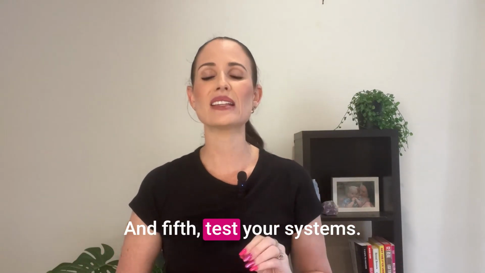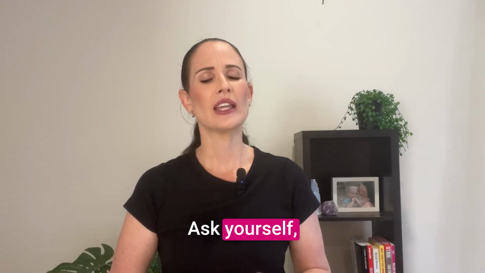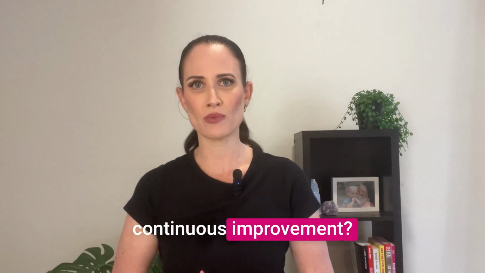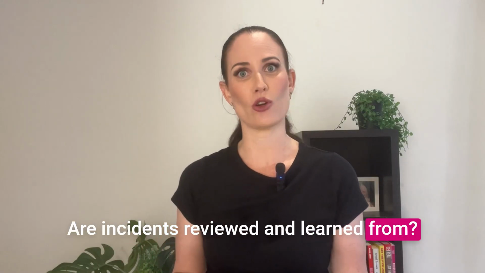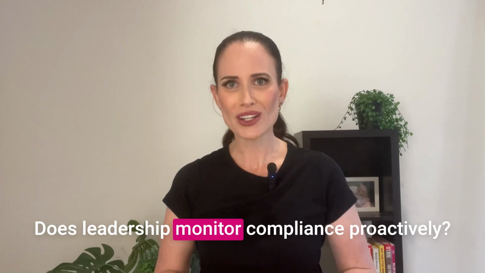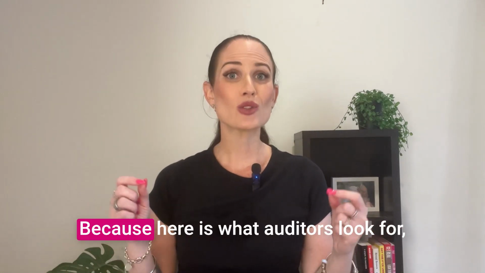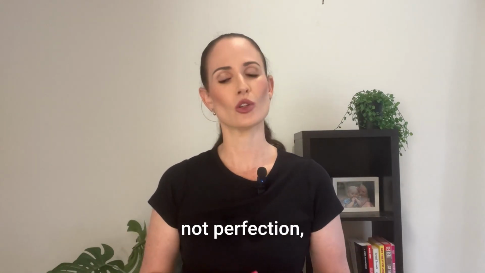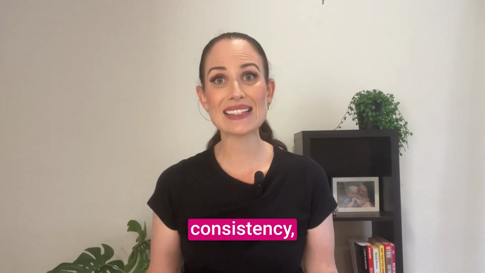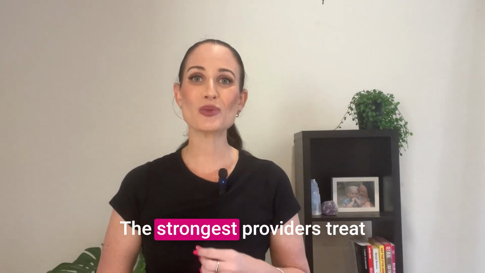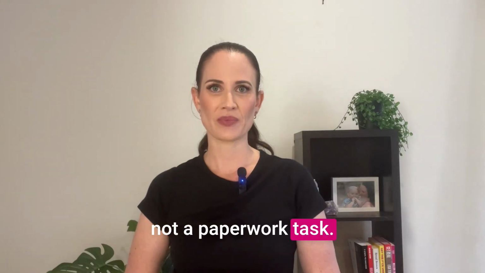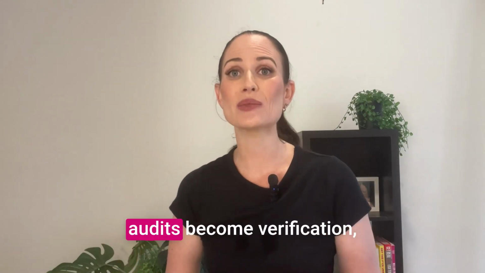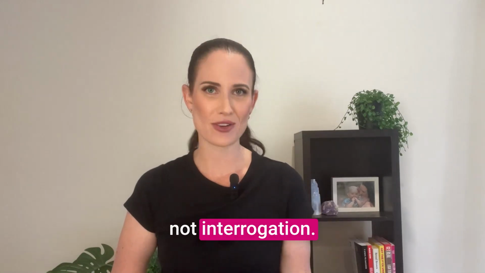And fifth, test your systems. Ask yourself, can we show evidence of continuous improvement? Can we demonstrate how risks are identified and escalated? Are incidents reviewed and learned from? Does leadership monitor compliance proactively? Because here is what auditors look for: not perfection, structure, consistency, oversight. The strongest providers treat compliance as an operational system, not a paperwork task. And when that mindset exists, audits become verification, not interrogation.